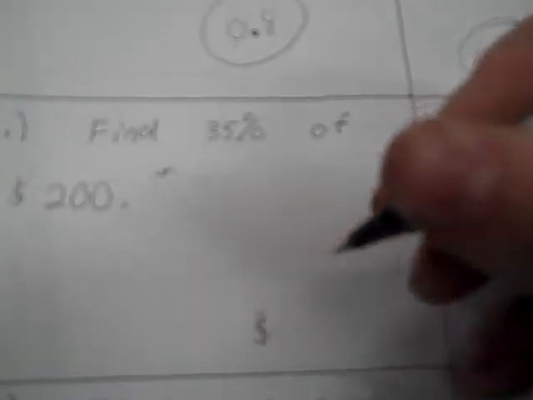So is it like $10? Is it $20? It's not 35, I can tell you that. It's part of the $200. If you were to give 35% of your money to a friend and you had $200, what amount of money would you give them? That's kind of what you're figuring out. So I'm trying to figure out what money amount that is.